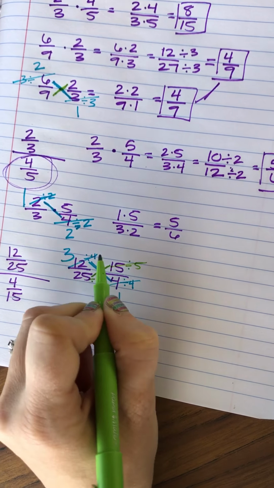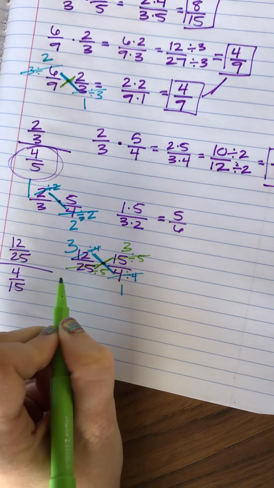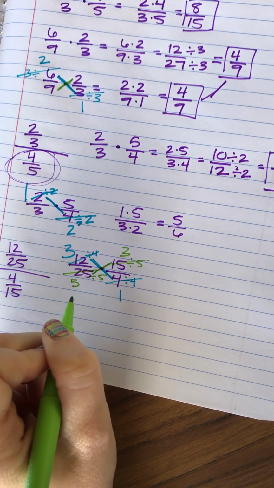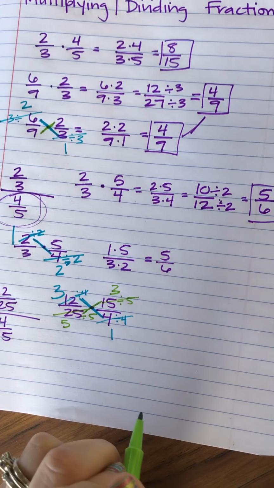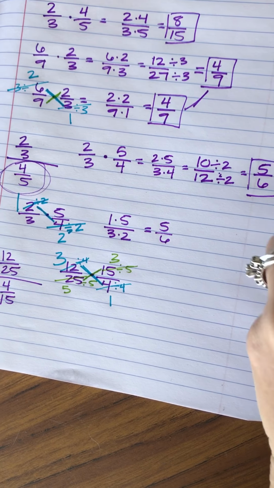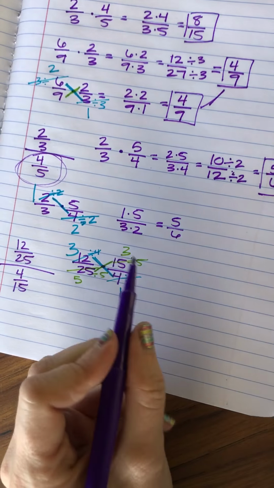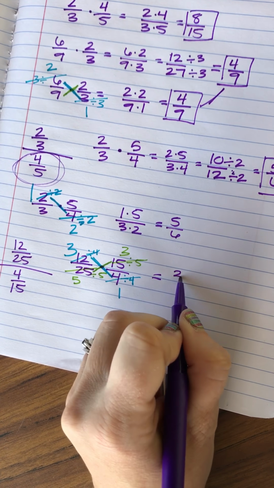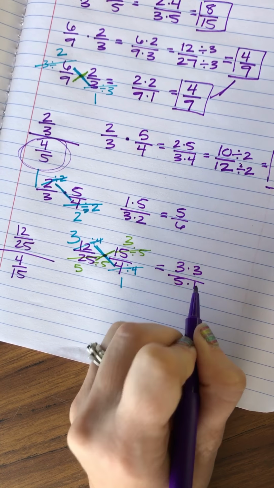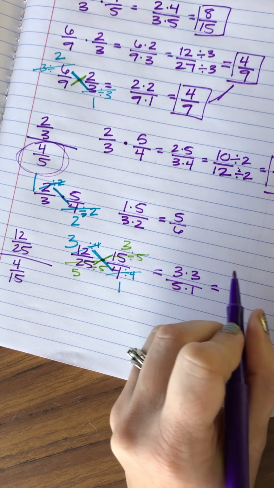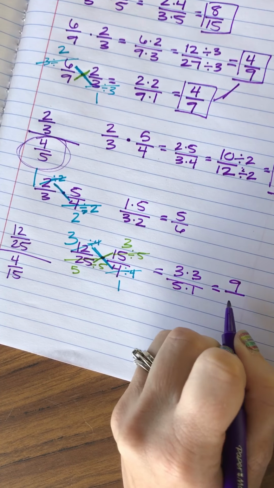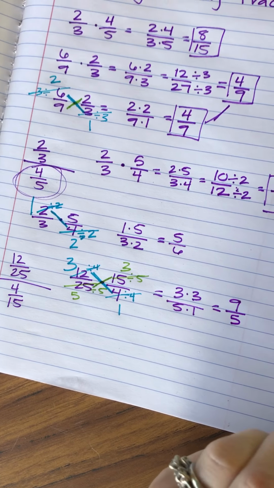So this now becomes 3, and this becomes 5. So we have 3 times 3 over 5 times 1. 3 times 3 is 9, and 5 times 1 is 5.